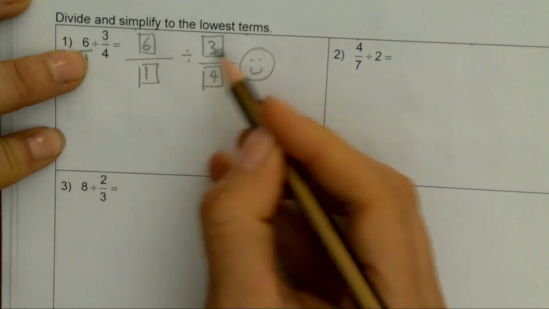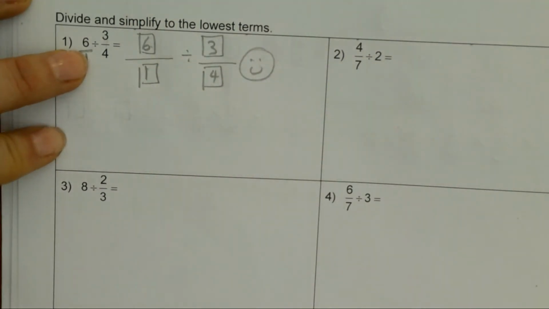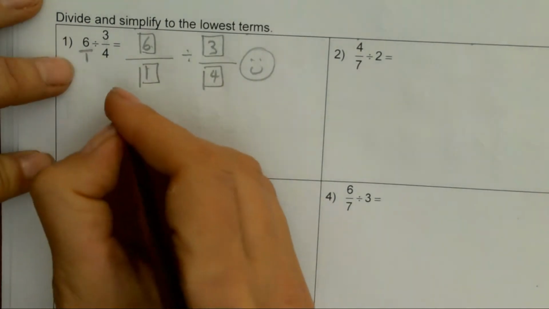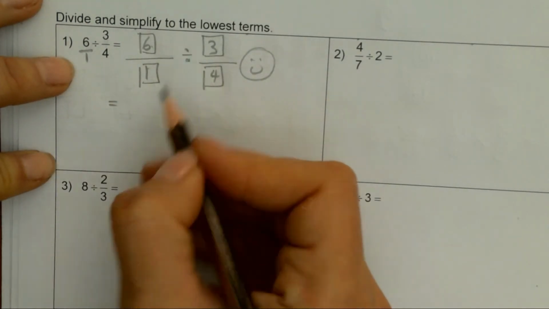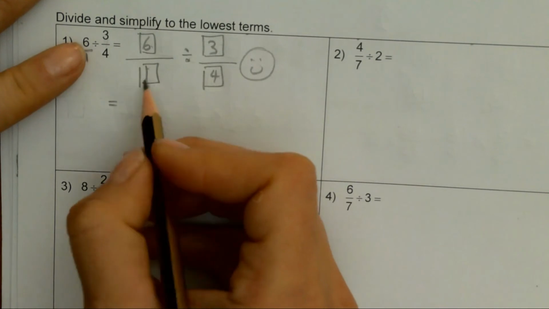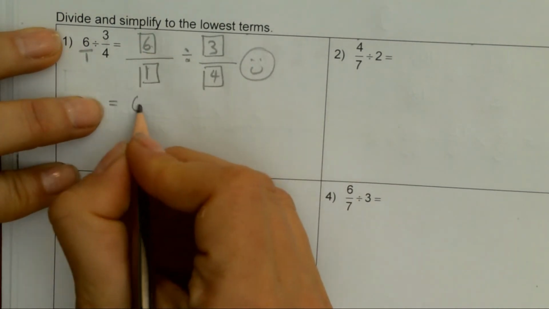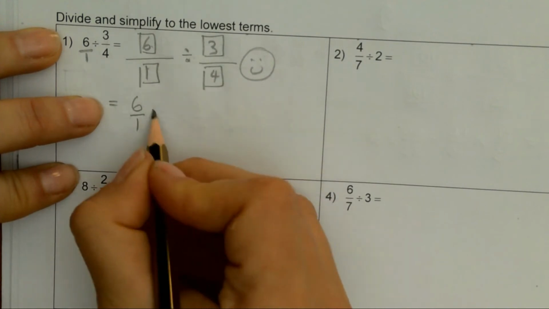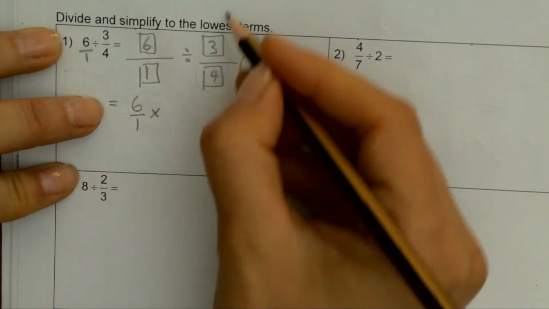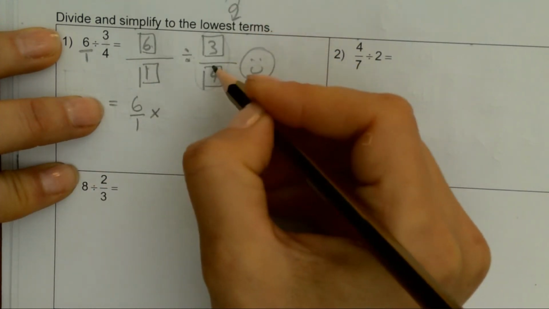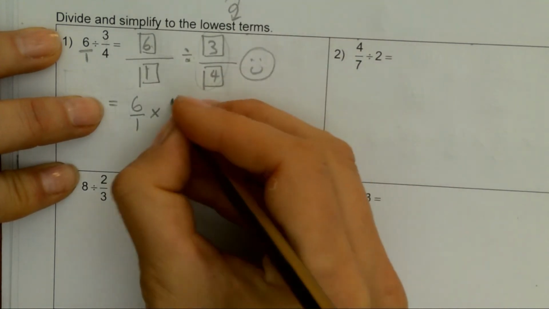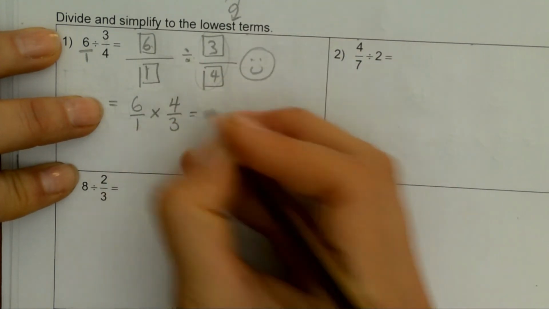1, 2, 1, 2. Now that means I can do multiply or divide. So, oh, but it's divide. I don't like divide. I like multiply. So let's change it to multiply. So the first fraction stays the same. It changes to multiply, and this fraction, eglub, goes upside down, reciprocal. It's called the reciprocal. Now it's just multiply.